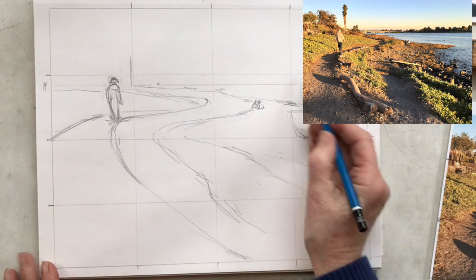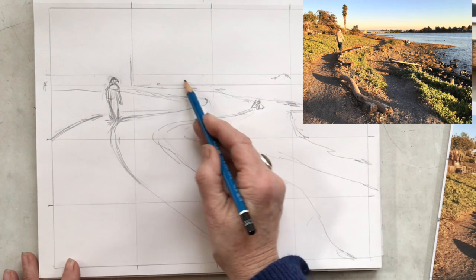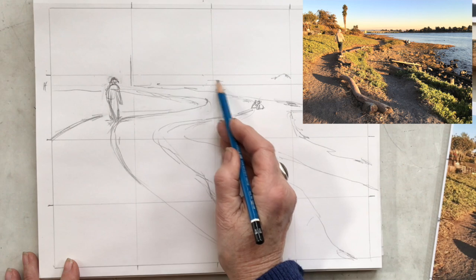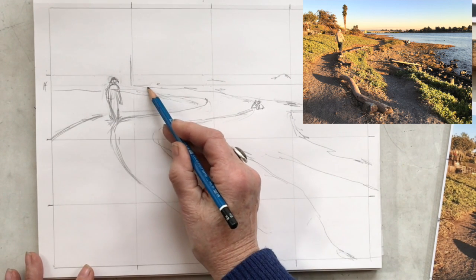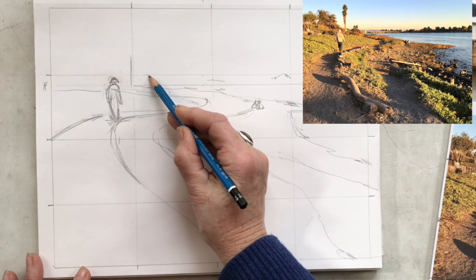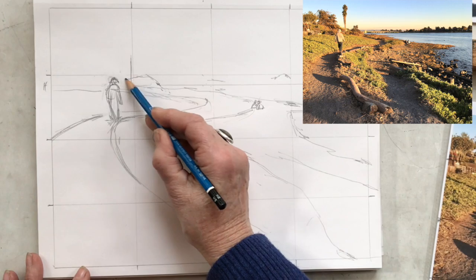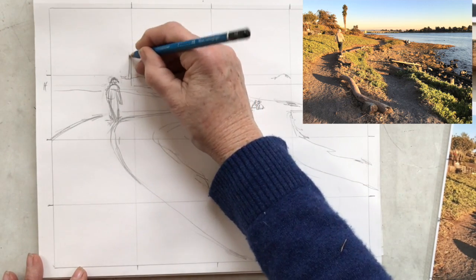Basics. My trees don't go up beyond this line, and then the bridge is in this, let's see, that comes a third of the way. Okay, those are those little bit higher bushes. Trees coming up.